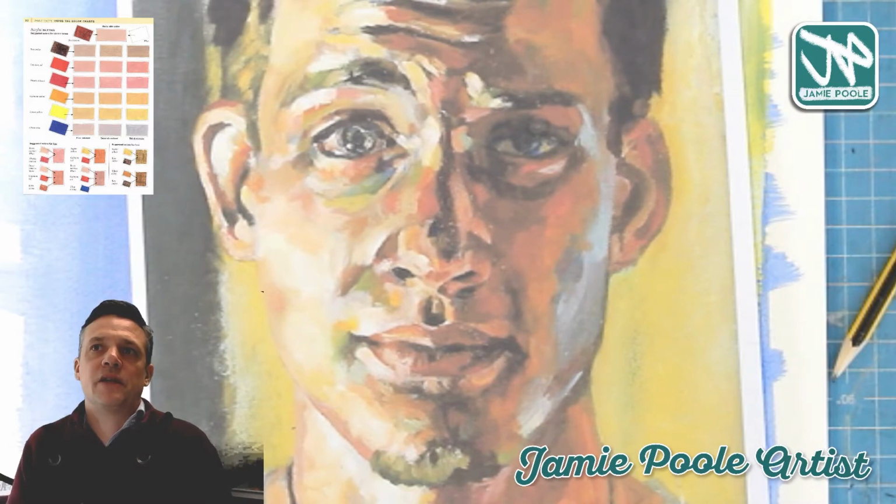So often you can use angular brush strokes and lines just to help you describe the shape and the form of your subject. Does that answer your question? Yeah.